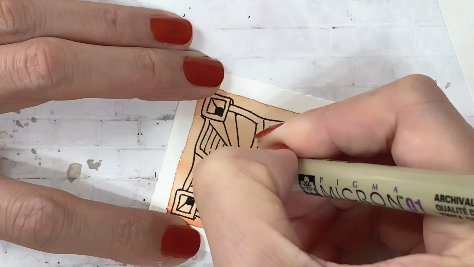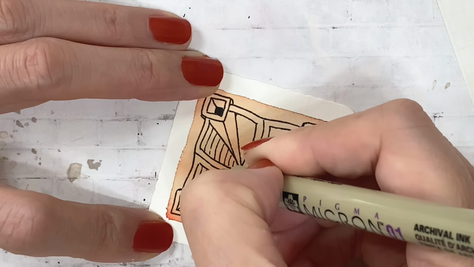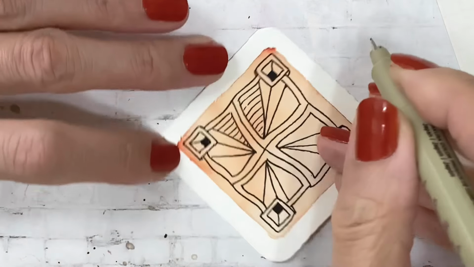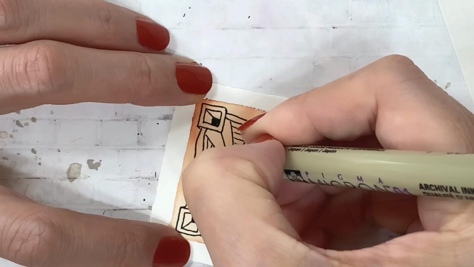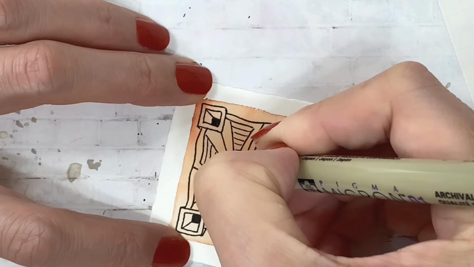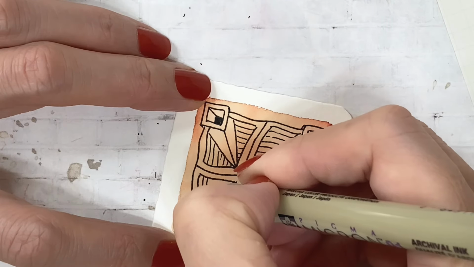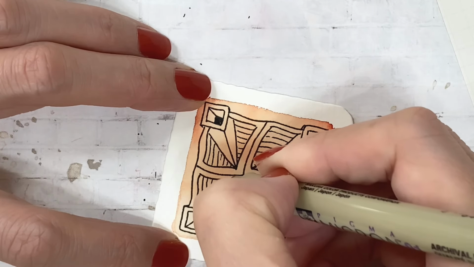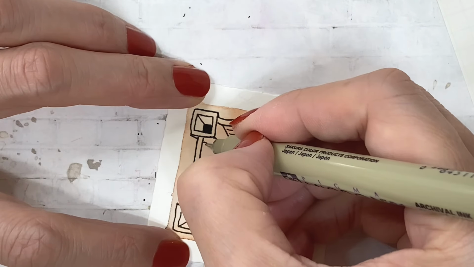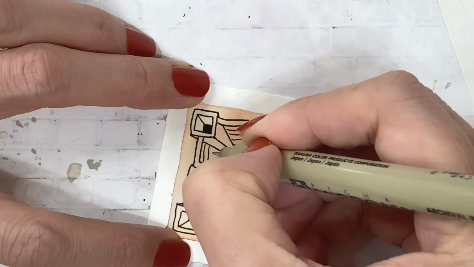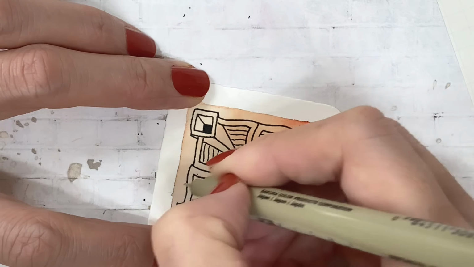And then I add a bunch of lines. I think it's gonna look even better if I did this square a little bigger. Maybe next time. There's always next time. This is not the last time.